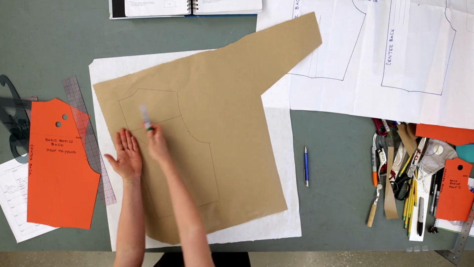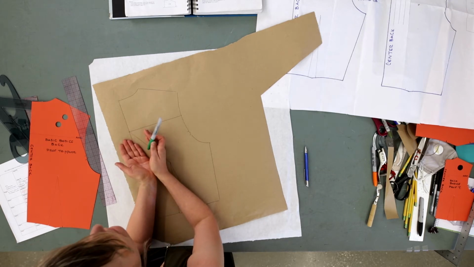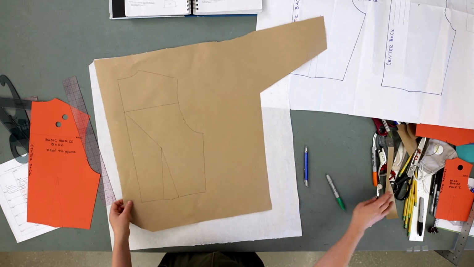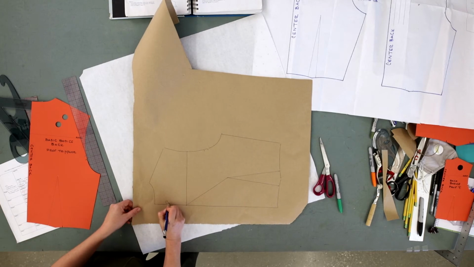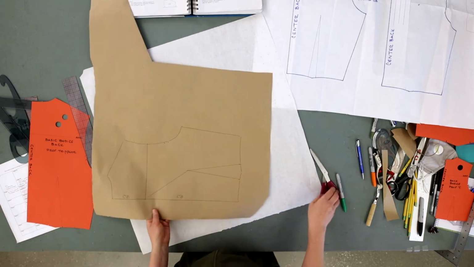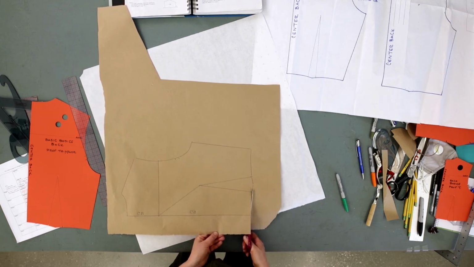And then that excess that ends up becoming here will be what I end up using for my back pleats. So now that I've traced it off, make sure that you mark your center back on both of these pieces because we'll be cutting them in half. So I'm going to cut it out.